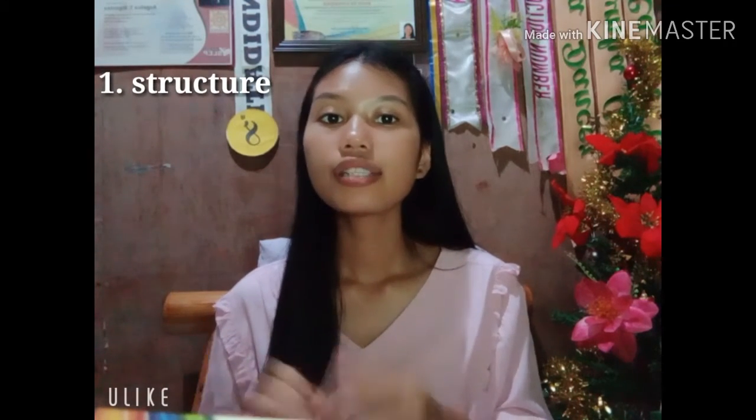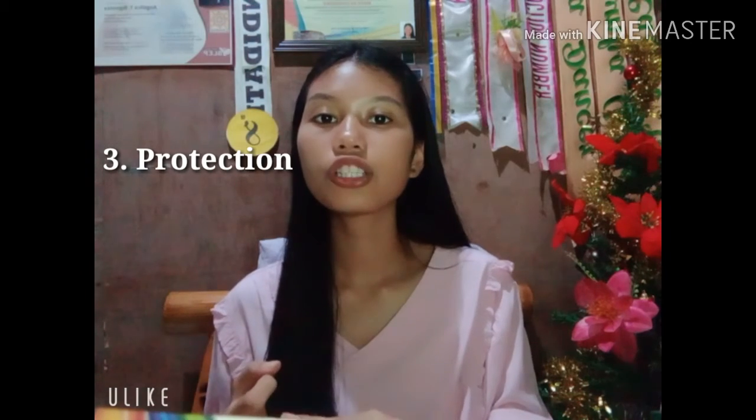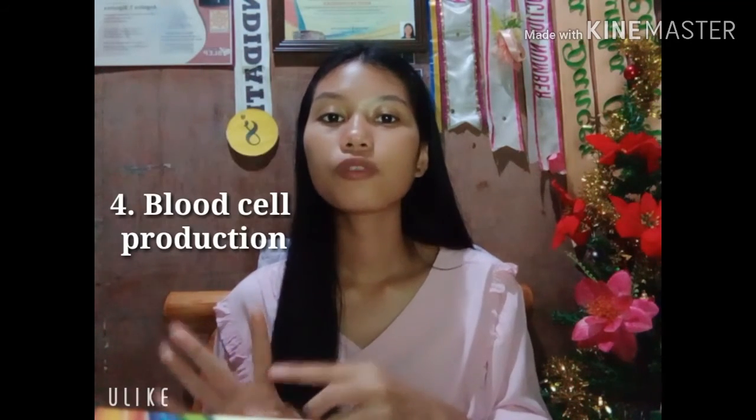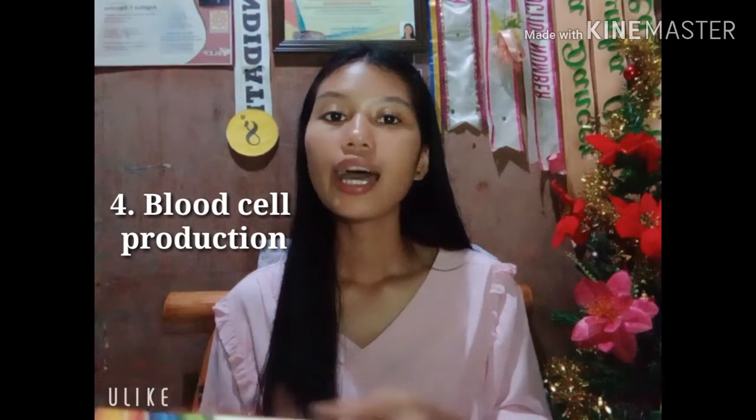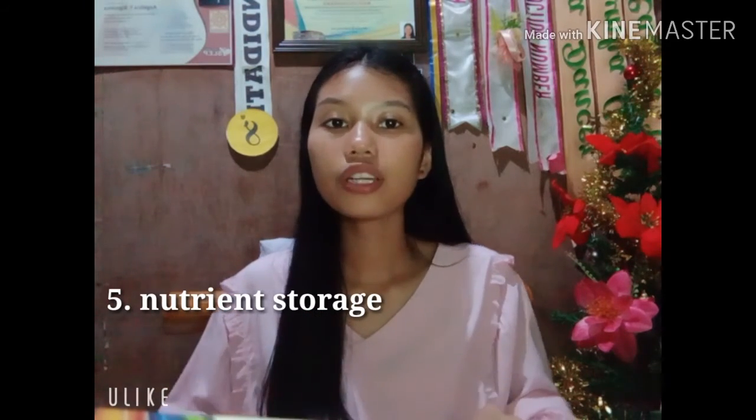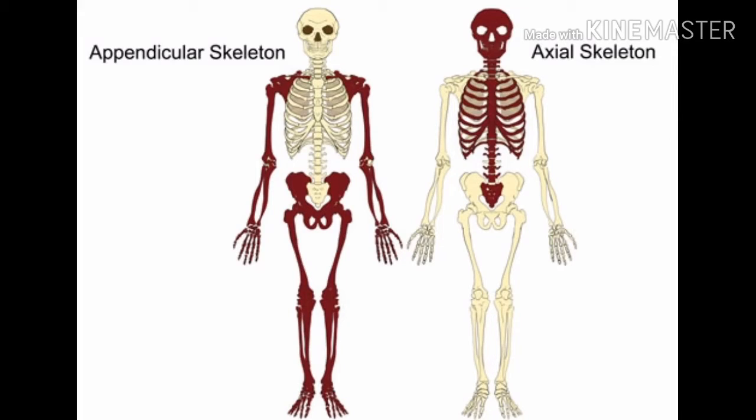We also have the 5 main functions of the skeletal system in the body. First is for the structure of the body, second is for movement, third is for protection, the fourth one is for blood cell production, and lastly is for nutrient storage. The skeletal system is divided into two, the axial skeleton and the appendicular skeleton. So let's first discuss the axial skeleton.